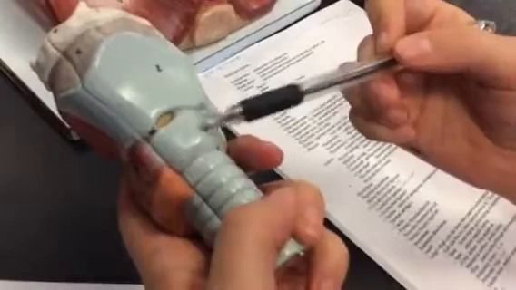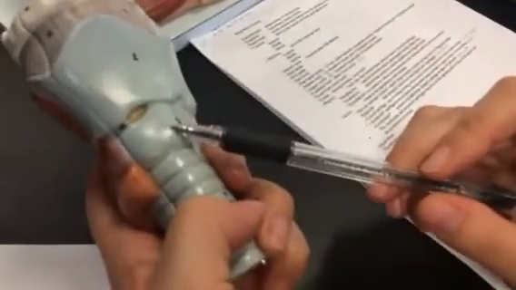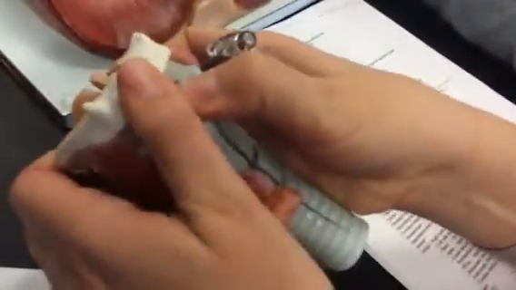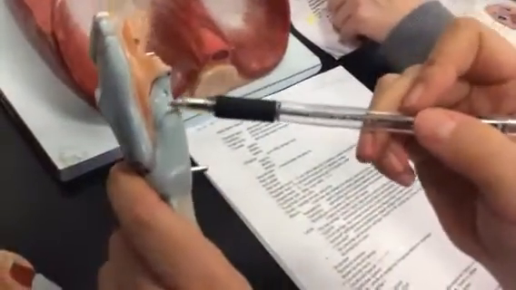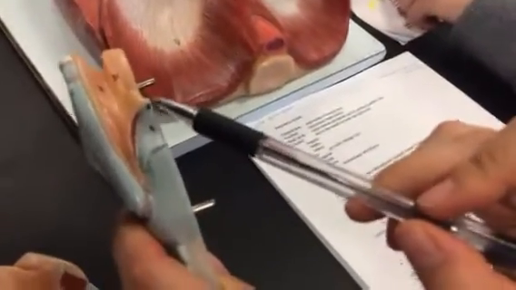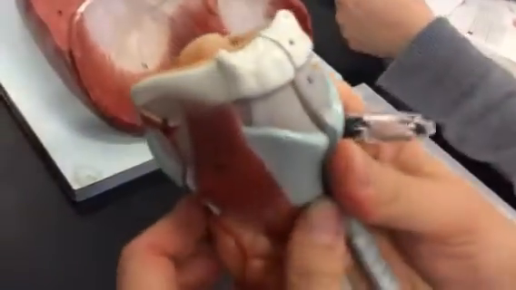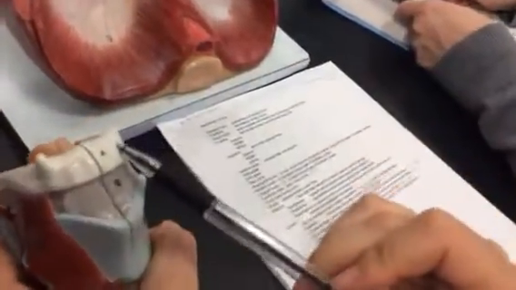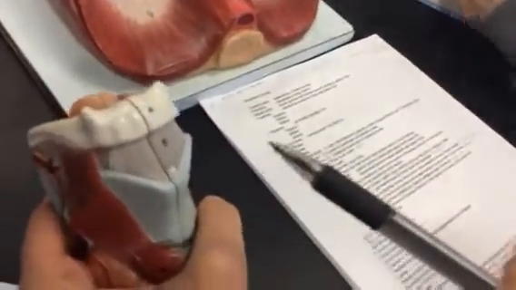And then you have the cricoid cartilage, which is right below the thyroid cartilage, right here. You have your arytenoid cartilage, which is posterior to the cricoid cartilage, right here, number 4. You have the corniculate, which is number 5, this little pointy one. You have your hyoid bone, which is the white one with the little horns.